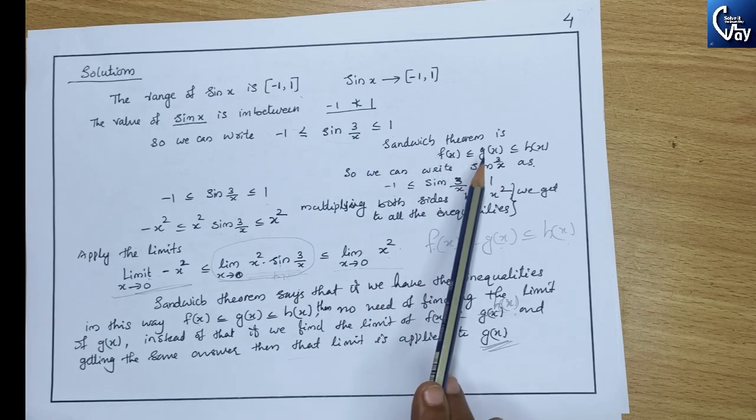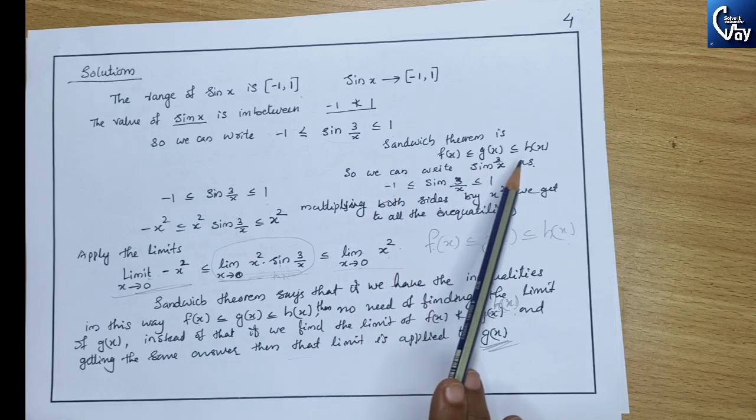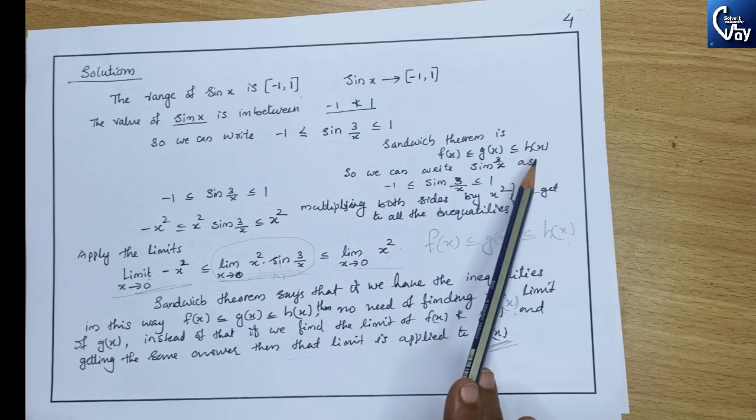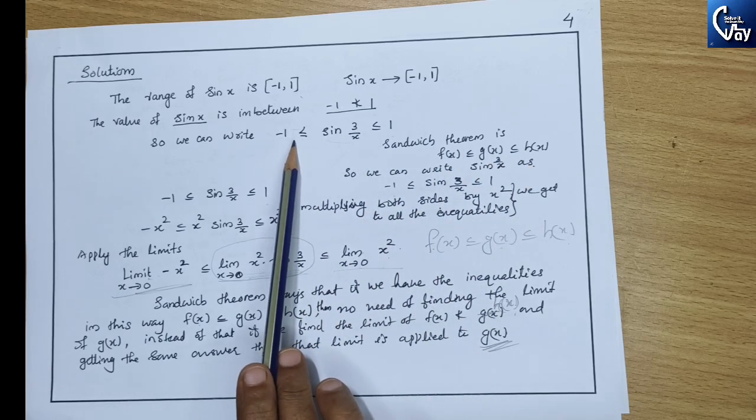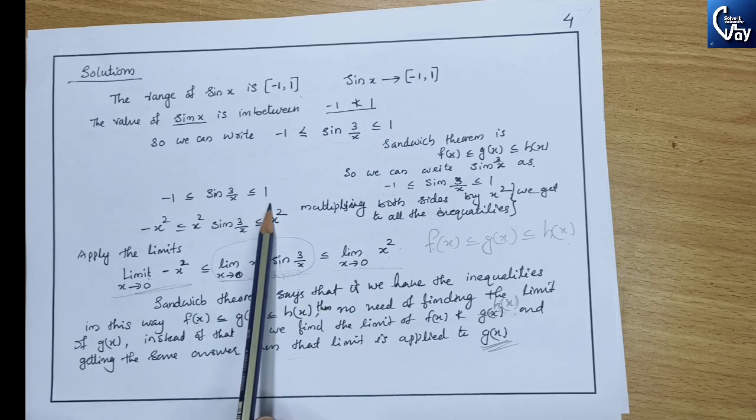What is our sandwich theorem? g of x lies between f of x and h of x. The function is in this form. So our question we converted into the form of minus 1 less than or equal to sin 3 by x less than or equal to 1.